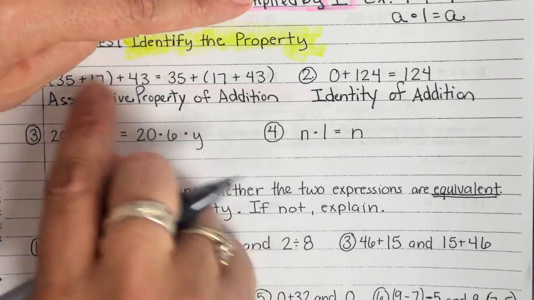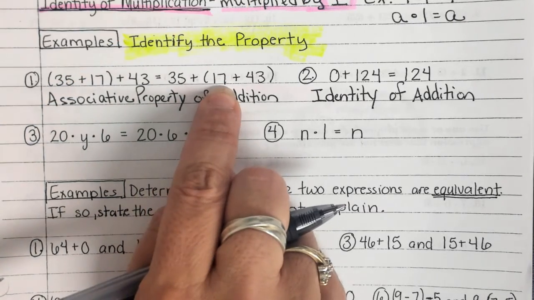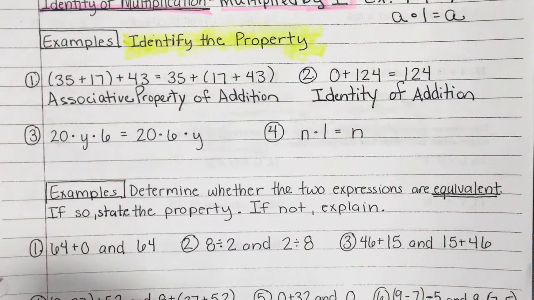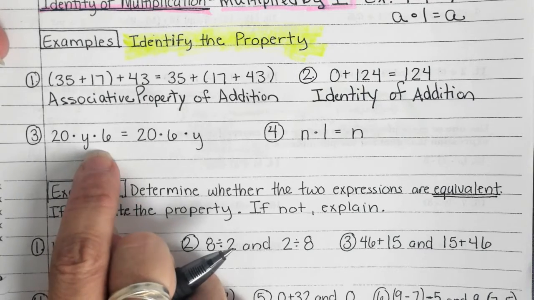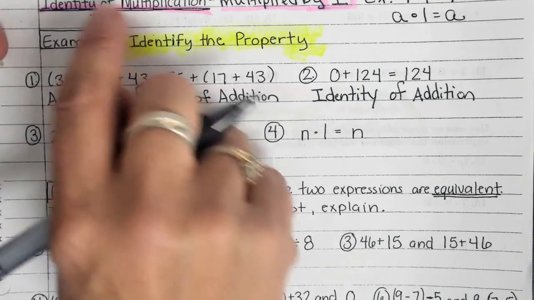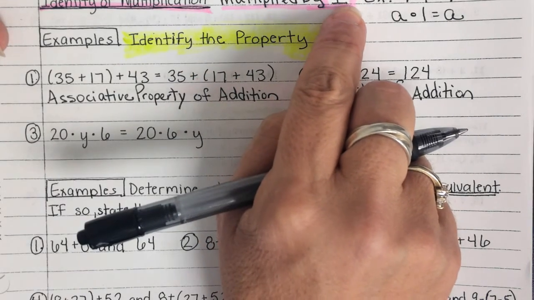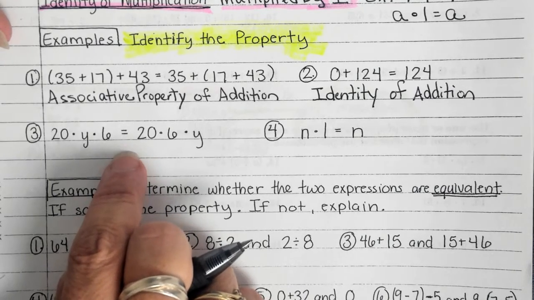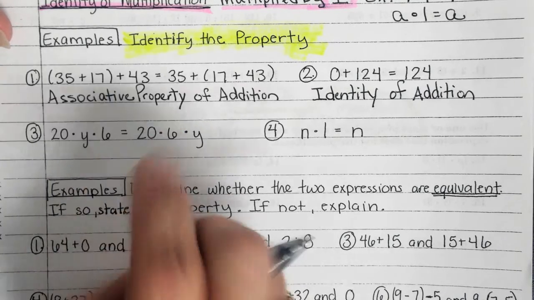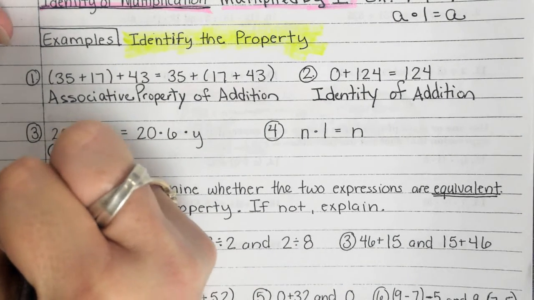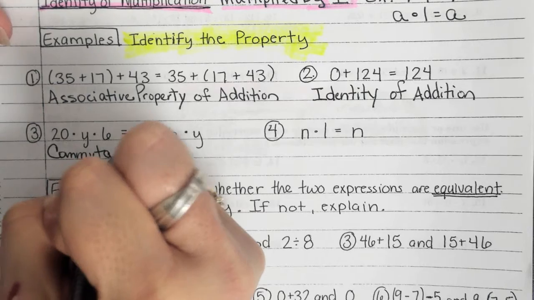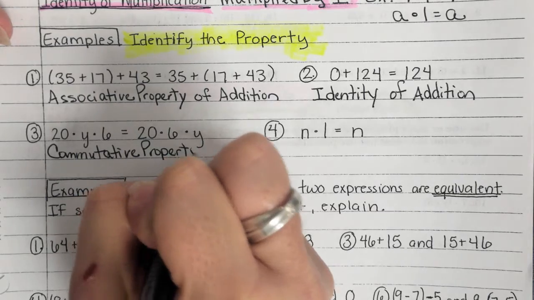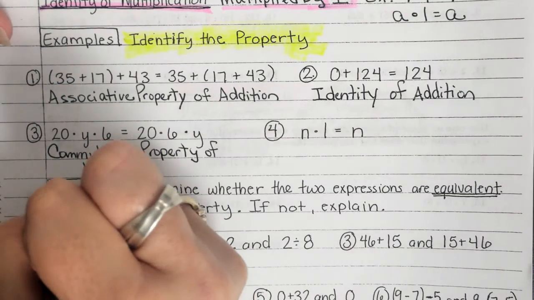Okay, so this one, I see a bunch of parentheses. I make sure everything's the same, but because of all the parentheses and the grouping symbols, it has to be that one. Now slow down. Identity of multiplication has to have a 1. So what is this one? Commutative. Yes. There's no 1 involved, and they're all swapped around. So commutative property of multiplication.